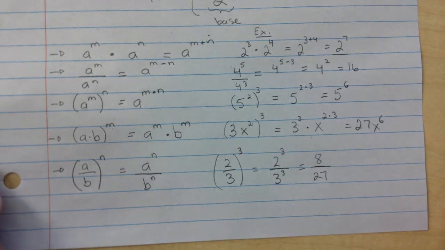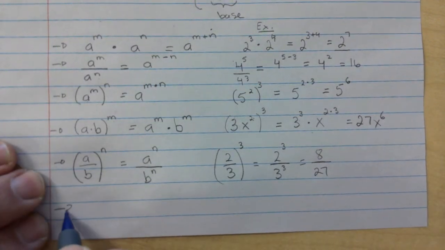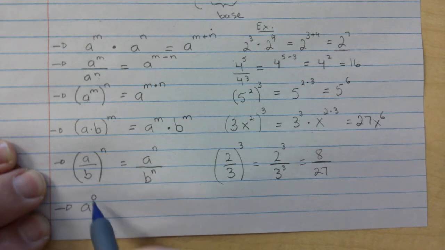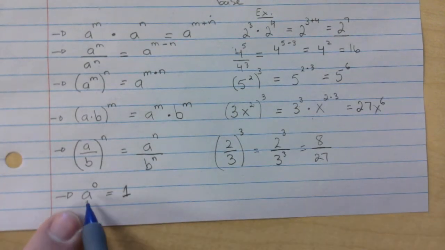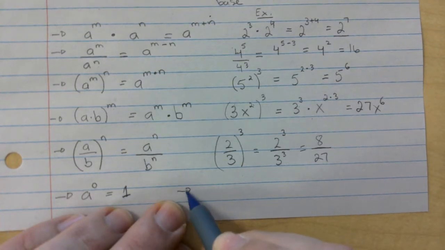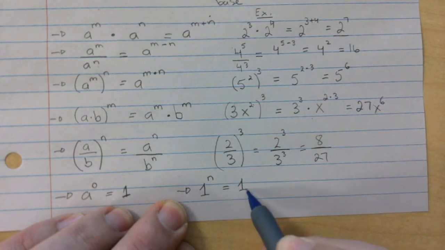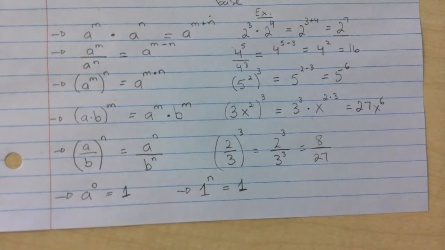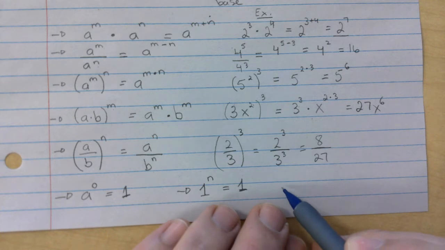So we have a couple more here. I usually talk about them later, but a to the power of 0, anything to the power of 0 is just 1. Anything you can possibly think of, if it has an exponent of 0, it's always going to be equal to 1. And here's another example. 1 to the power of anything is just going to end up being 1, right? So it's like all these laws, right? But you'll get used to them in a bit.